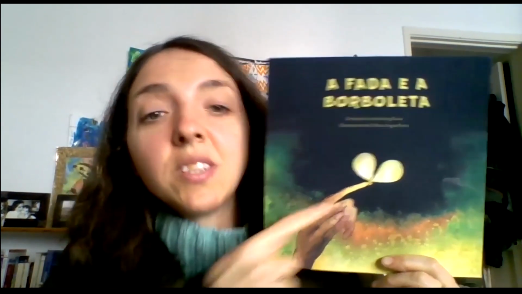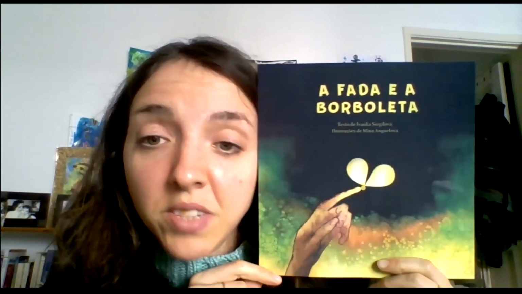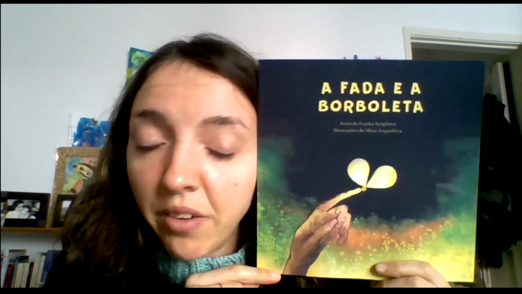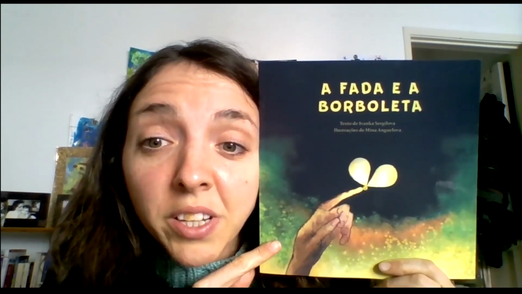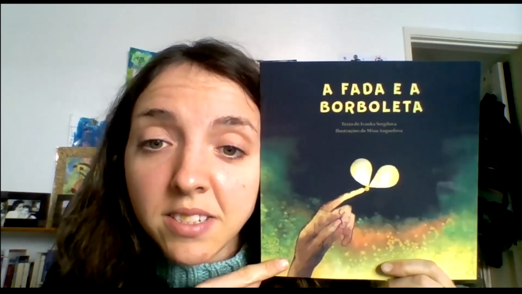Check my book. This is the Portuguese version, but I have this book in English and in Bulgarian. The quality of print of KDP is excellent.